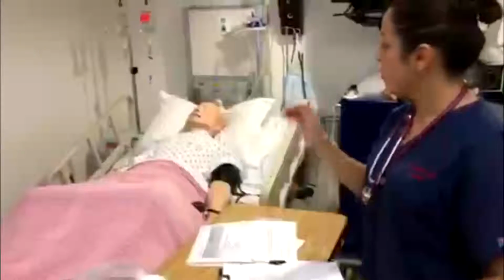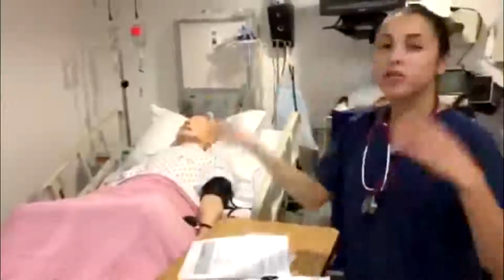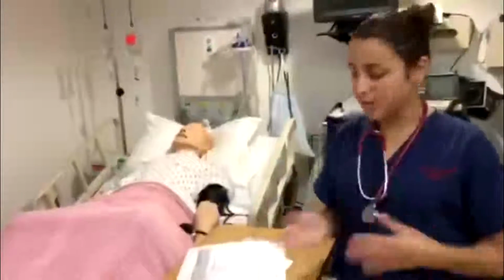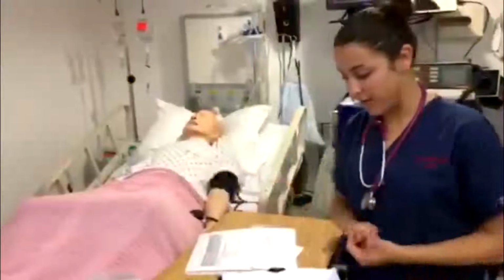So I just want to make sure to put that label on the tubing to let other nurses know who take care of Mr. Sweetheart the procedure that has been done so they can carry on with their care.